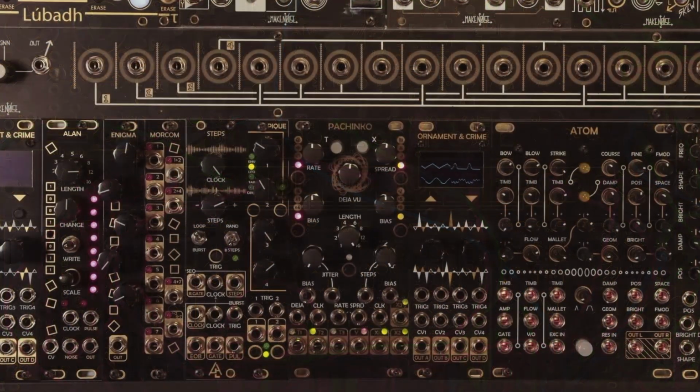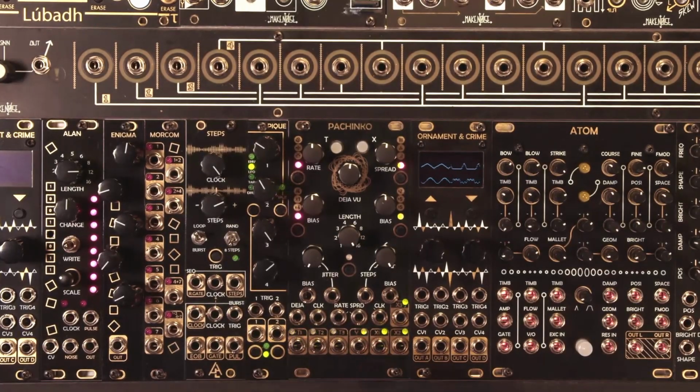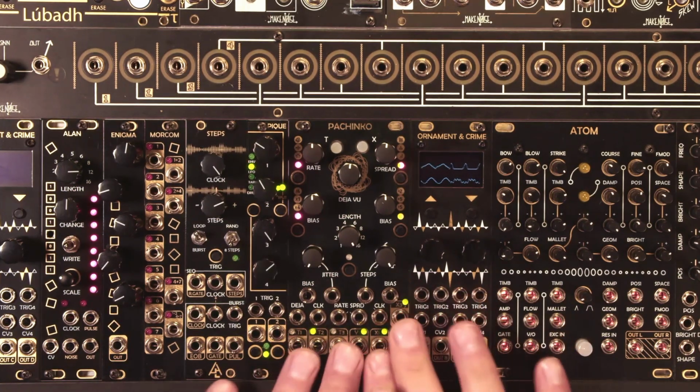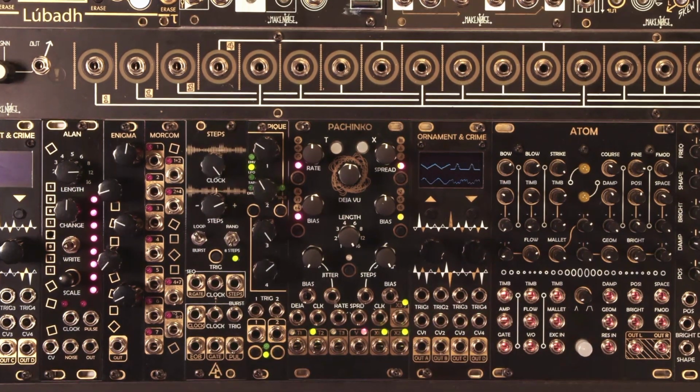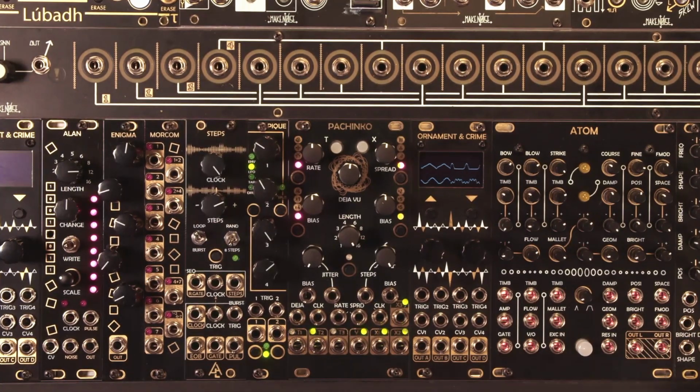All right, so let's look at Pachinko here. Real quick, Pachinko is basically just a random control source that is bonkers. You can do some audio rate stuff with it, but it really shines brightest as gate and CV outs, and all sorts of different types of voltage options and really, really cool control over them.